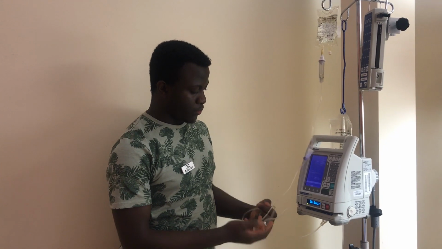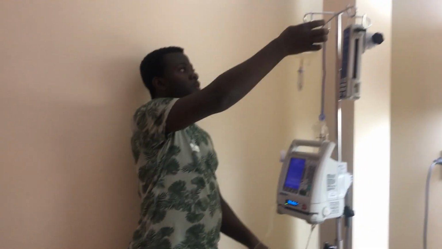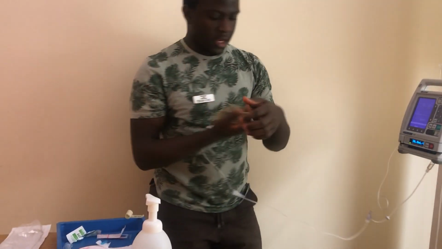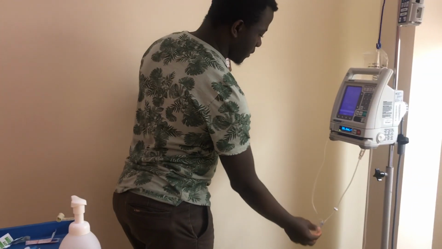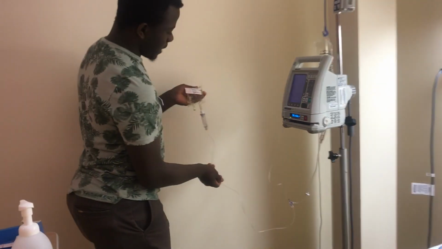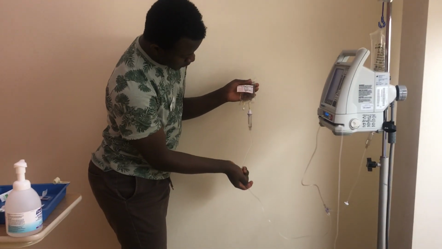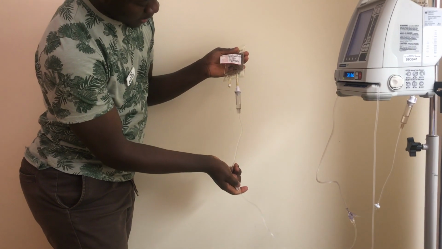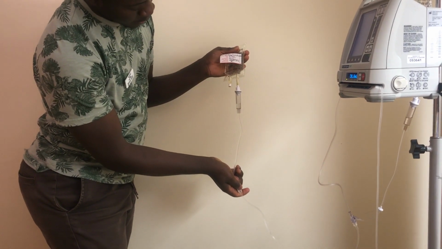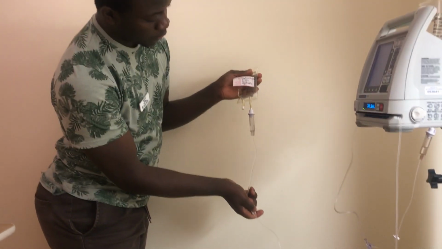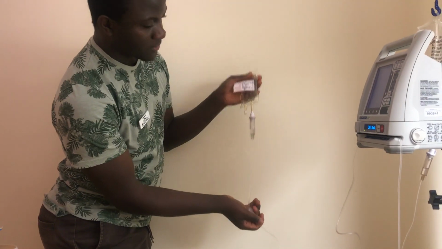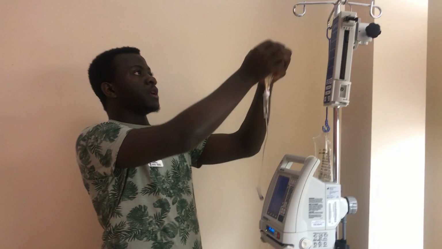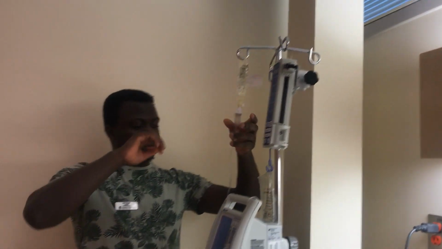Okay, so once my port is connected, I will bring down my secondary bag, which is the medication I'm administering, and gently open my clamp to back prime, so I don't lose any medication. So gently open my clamp, back prime till I have about 1/3 to half of the fluid in the chamber, and then I'll close my clamp, and doing that makes sure that I get rid of all the air bubbles and that my tube is completely primed.